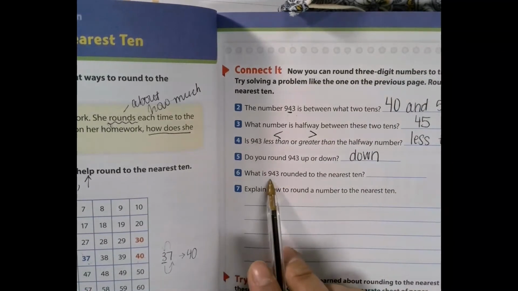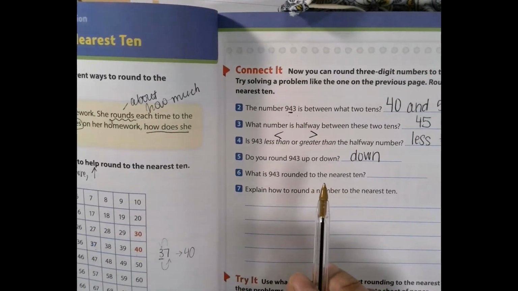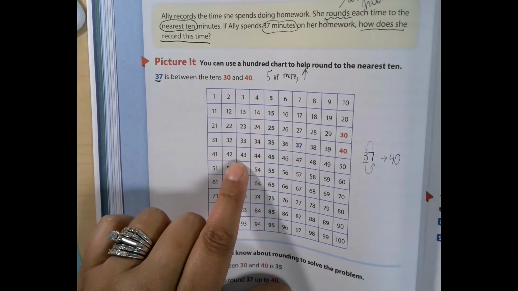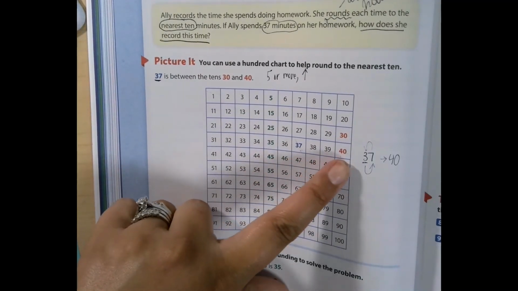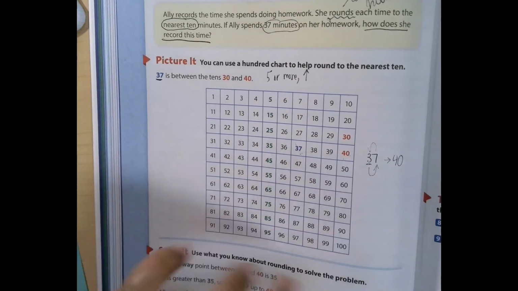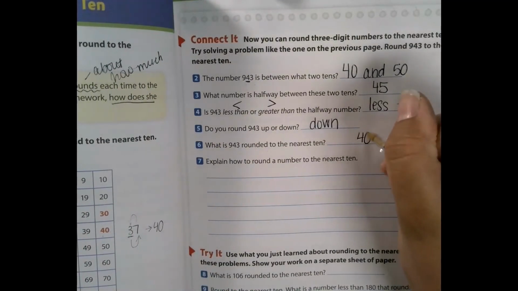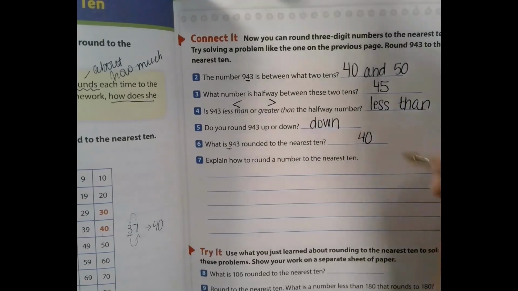And then what is 943 rounded to the nearest 10? So here's where things get tricky. Okay, so I'm going to show you both ways. So 43 rounds down. So we have to go back to the 10 before it. So we know that your number is going to end in 40. And that 900 still exists. So I have to put that there.